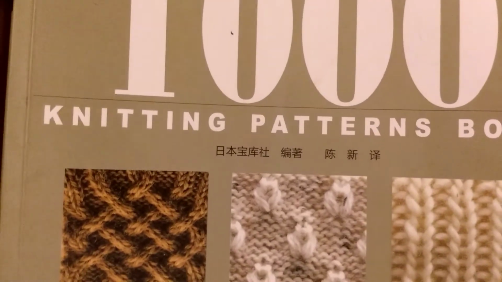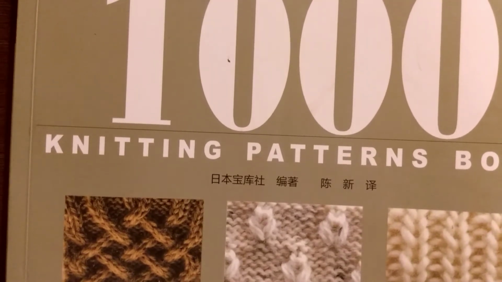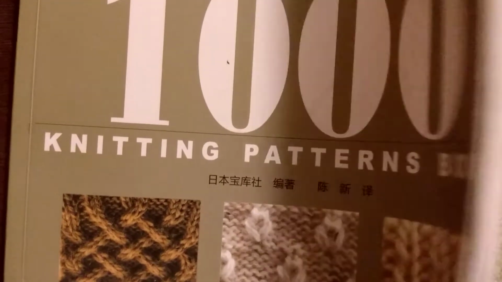It didn't have any English versions, but I was okay because it's a really a chart book. And in there, there's a lot of patterns.